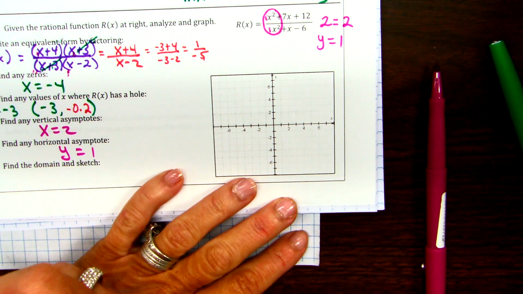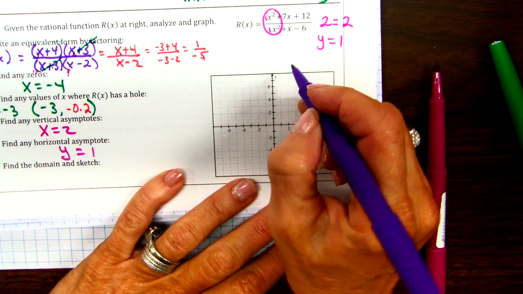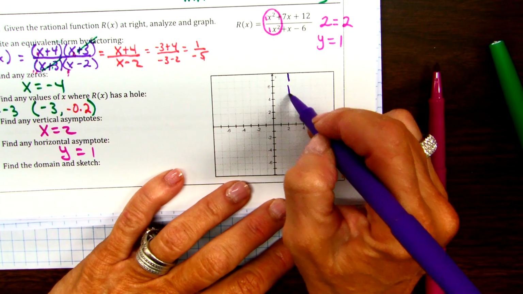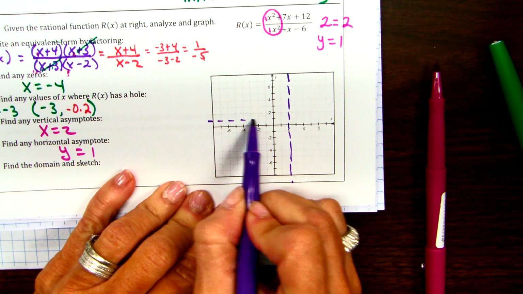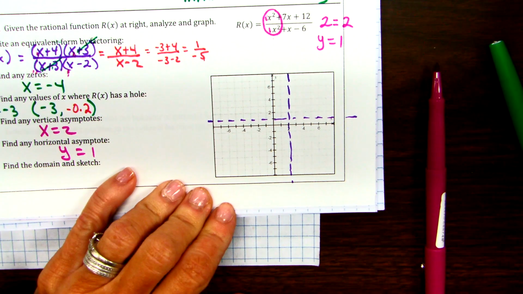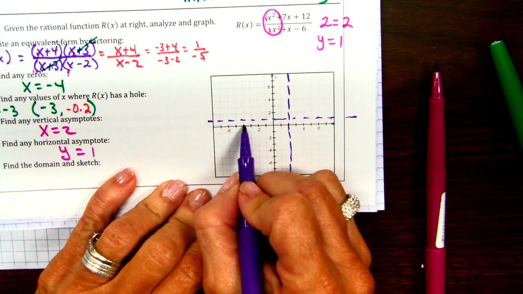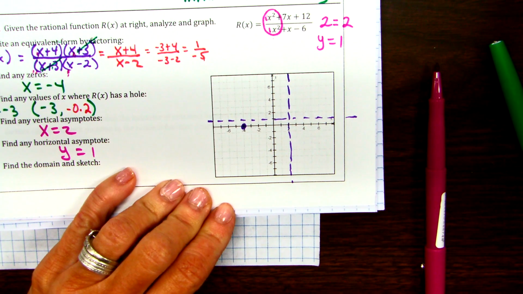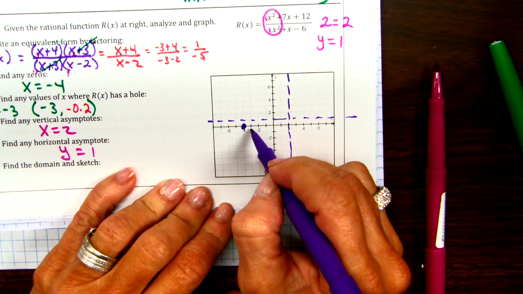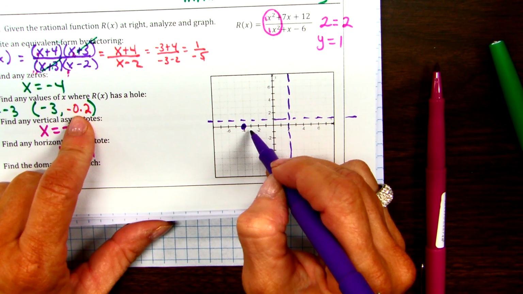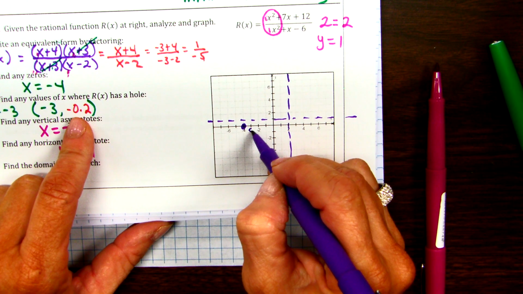You should be able to put your asymptotes on there. Okay, so we have a vertical asymptote at x equals 2. We have a horizontal asymptote at y equals 1. We have a 0, that's an x-intercept, at negative 4. And we have a hole at negative 3, negative 0.2. Where is that? Who cares? Do the best you can. You'll make an open circle there.